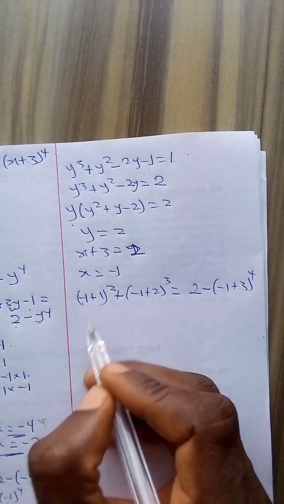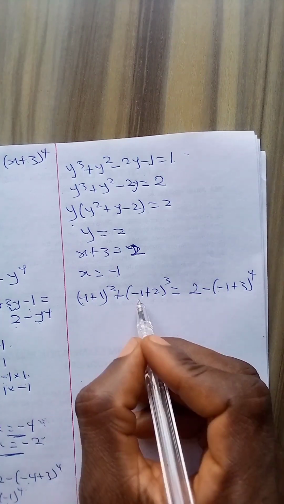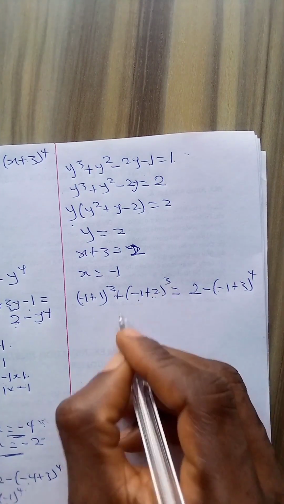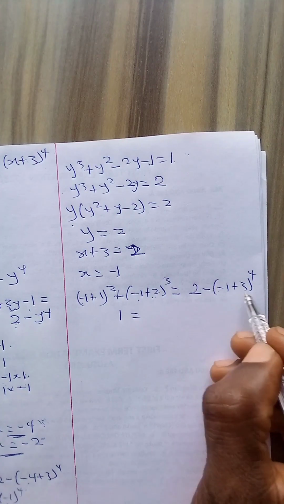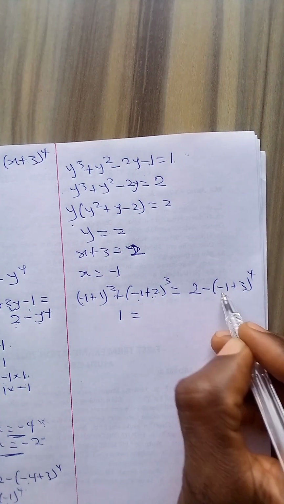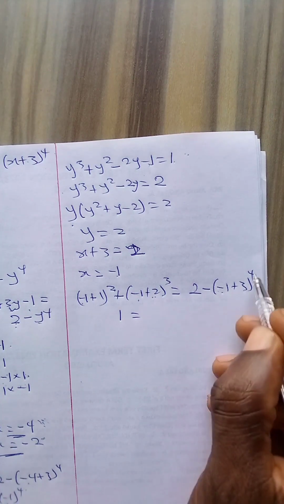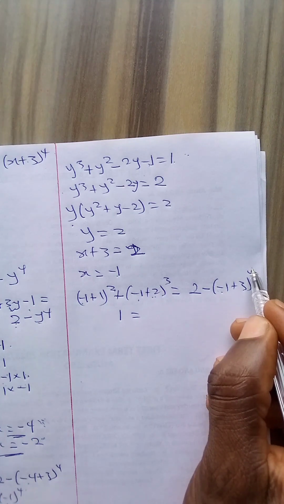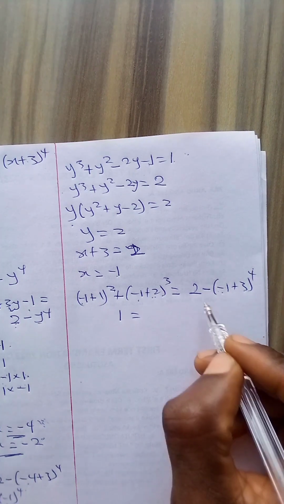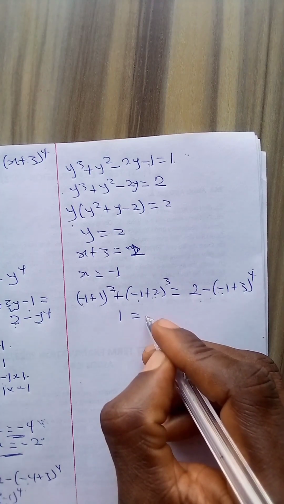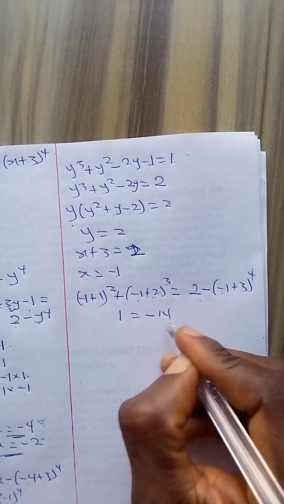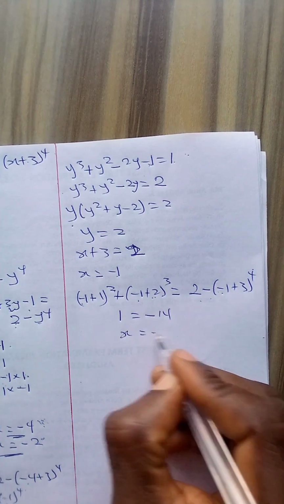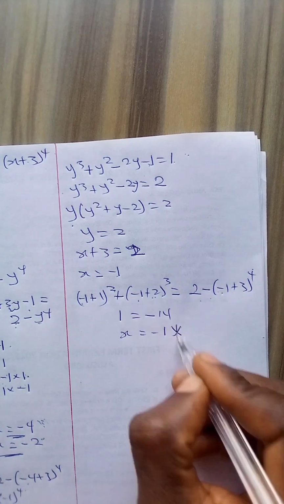Minus 1 plus 1 is 0. Then minus 1 plus 2 is 1. 1 to power 3 is 1. 3 minus 1 is 2. 2 to power 4 is 16. Now 2 minus 16 is minus 14. So x equals minus 1 is not a solution.